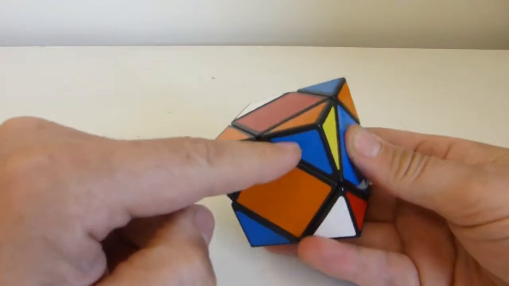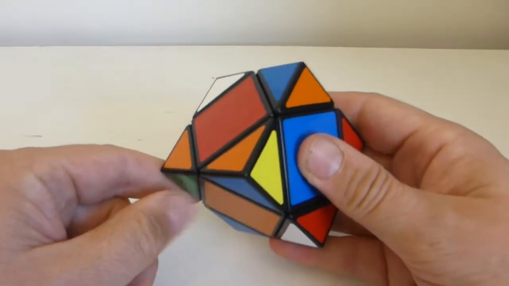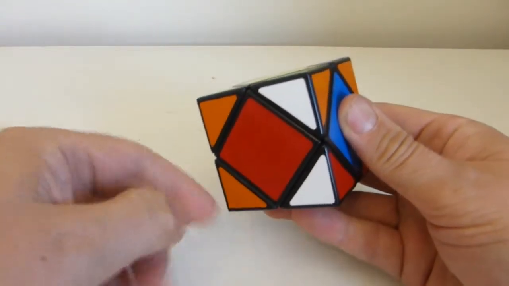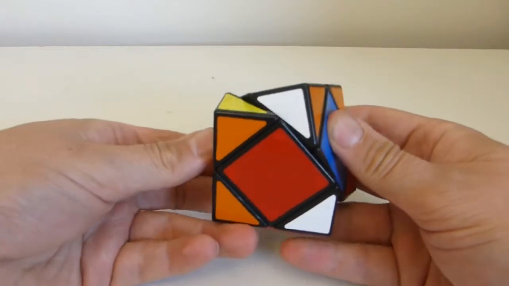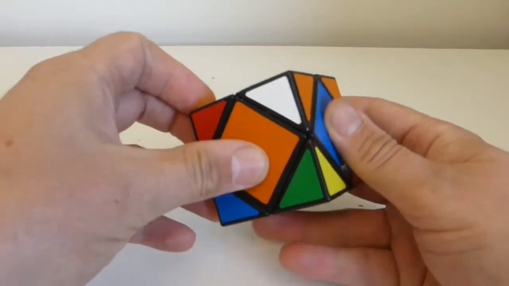Right next to it you can see the blue-orange piece is there, but it does need to be rotated clockwise. So what I do then is I turn it down away from it. Now it's down here. I rotate the face that it's on. You'll notice it's not moving, it's just rotating.